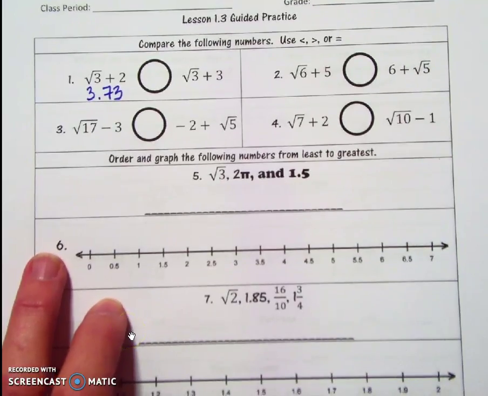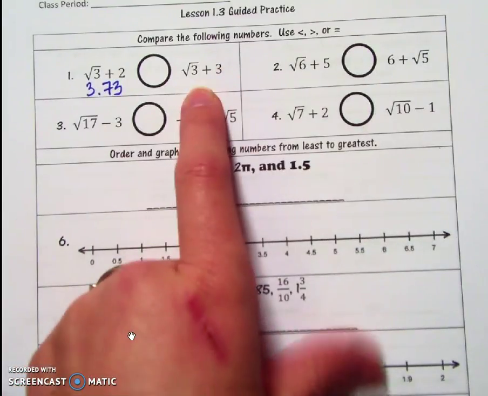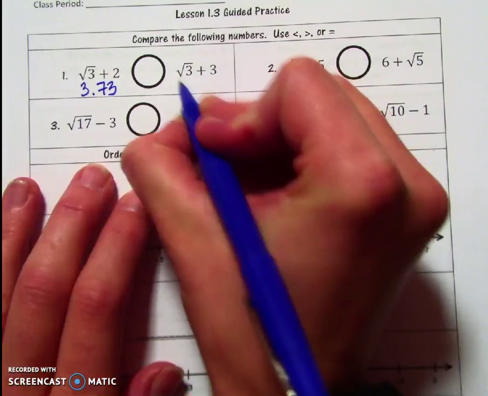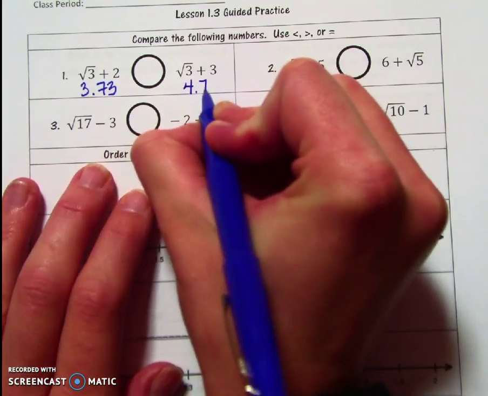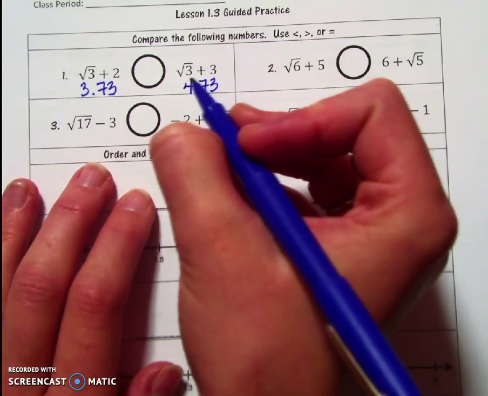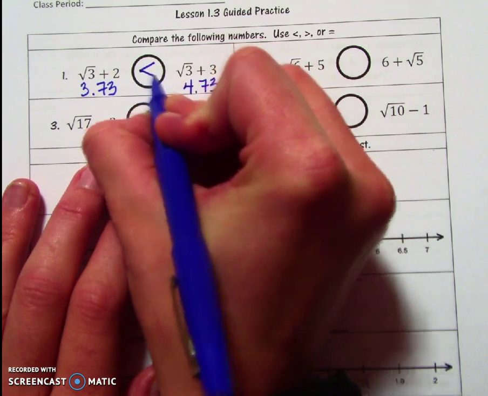So my advice on these is to turn them into decimals. Put them in your calculator, turn them into decimals. So go ahead and do this one for me. The square root of 3 plus 3. Okay, so this one, when you put it in your calculator, is 4.73. So which one's bigger? This one, right? So alligator eats the big.